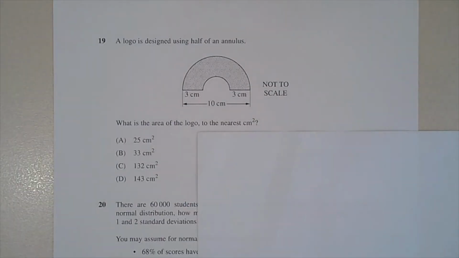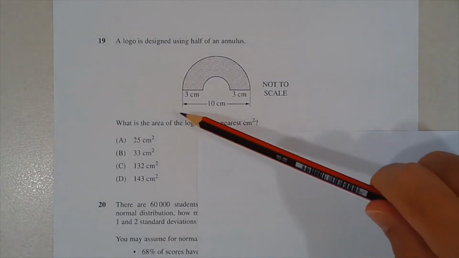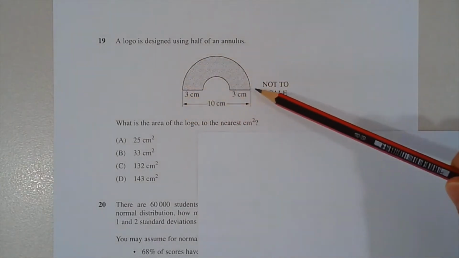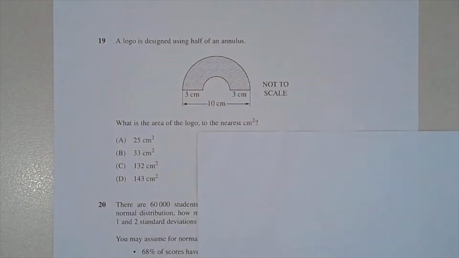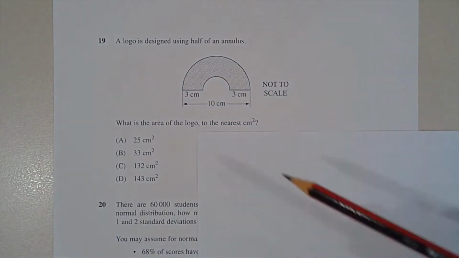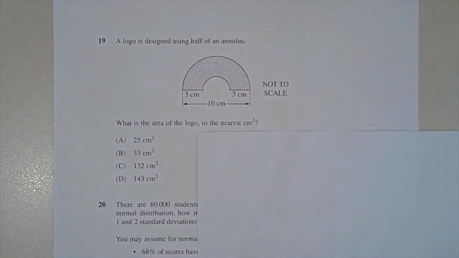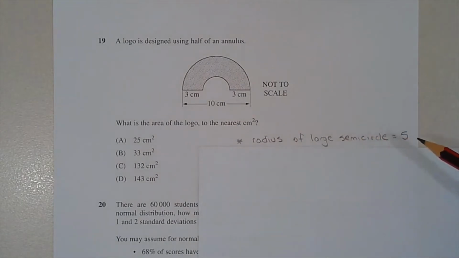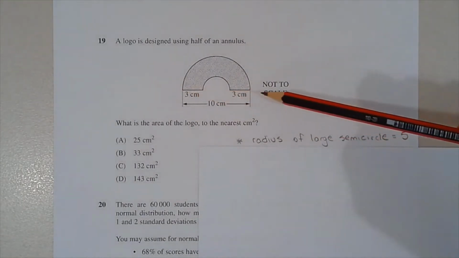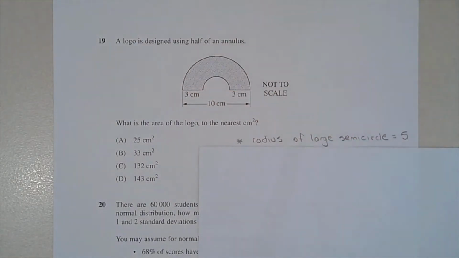Question 19. A logo is designed using half an annulus. What is the area of the logo to the nearest square centimeter? And we can see here that we have a large semicircle, and from that we're going to take away a smaller semicircle. So we'll need the radius for both the large semicircle and the smaller semicircle. So let's work that out first. Now the radius of the large semicircle is 5. Diameter is 10, half of that is 5. So that's how we work out the radius. Of course, it's half the diameter.